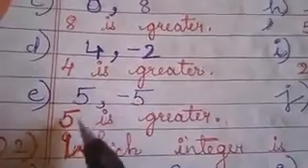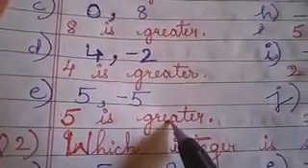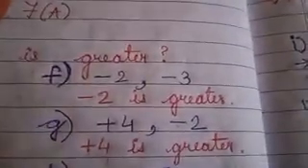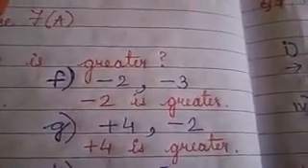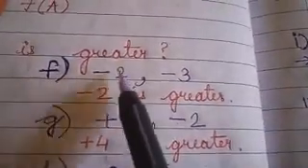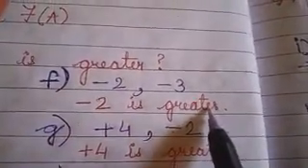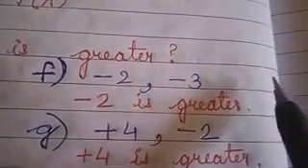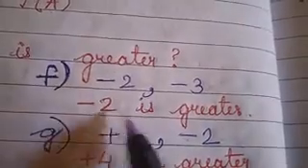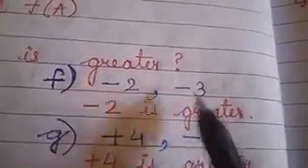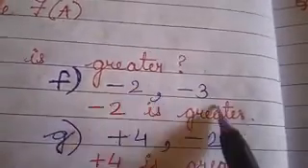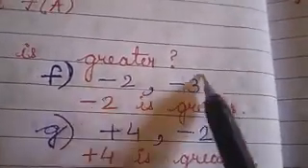5 and minus 5. 5 is greater. Minus 2 is greater. Minus 2 and minus 3. These two are negative integers, so the greatest is the smallest. Sorry, yes, the greater one is the smaller number. So minus 2 is greater.